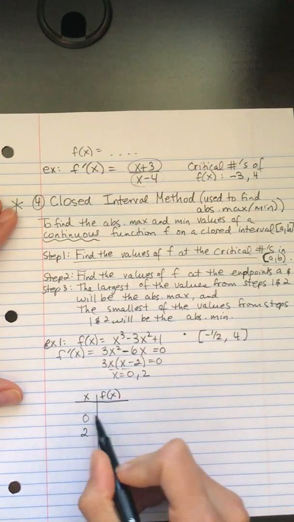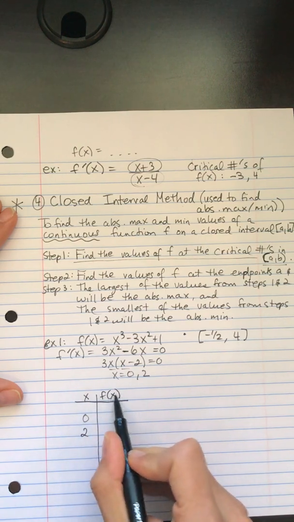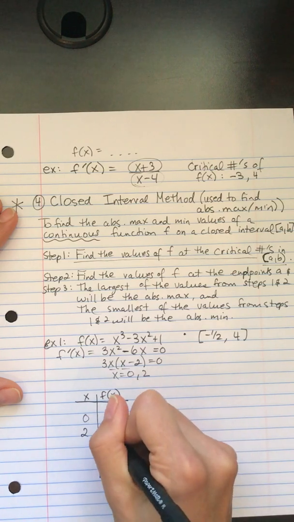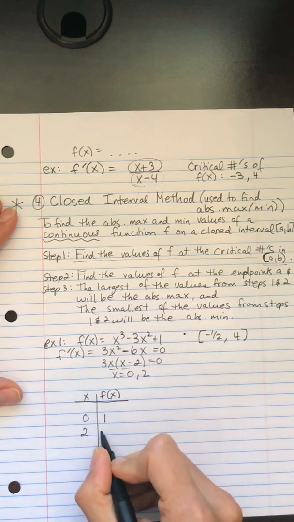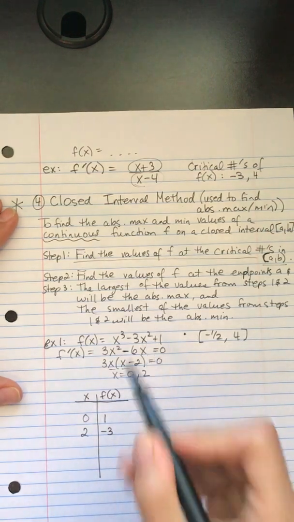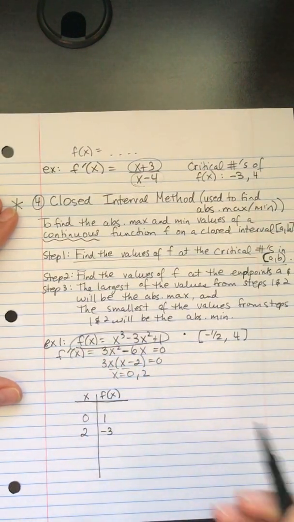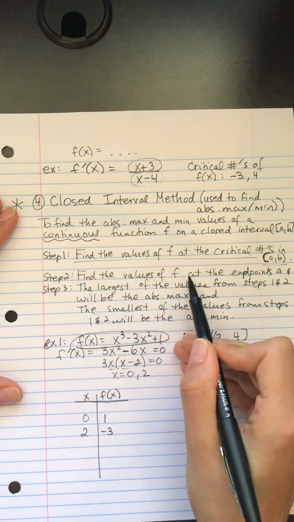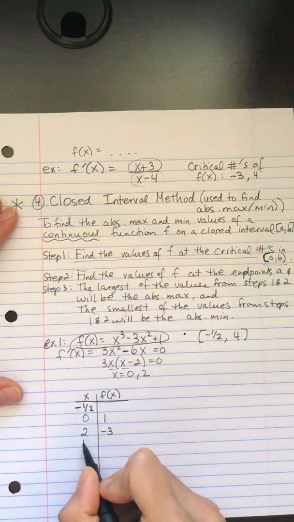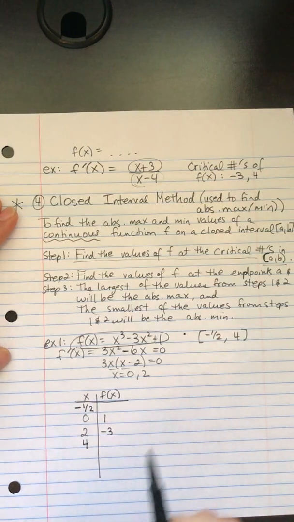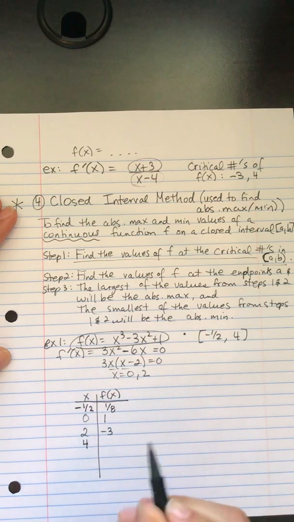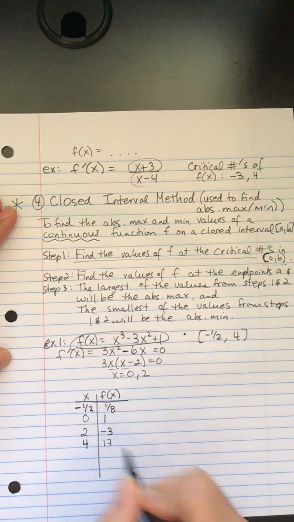So when I plug in a 0 into f, not f prime, notice, into f, I get a 1. And when I plug in a 2, I get a -3. I did the work ahead of time for you, so I don't waste your time on the notes. And we're plugging it into f. Step 2 says find the values of f at the endpoints. So I have to include the -1/2 and the 4 in my chart. So when I plug in a -1/2 into f, I get 1/8. And when I plug in a 4 into f, I get 17.